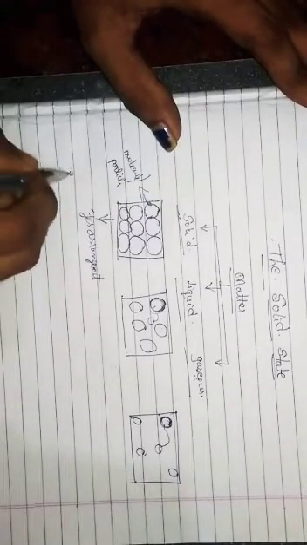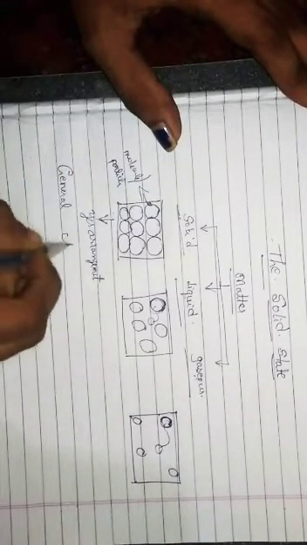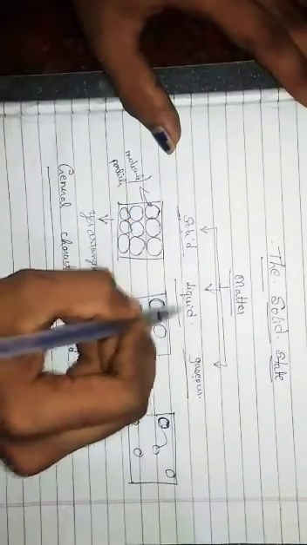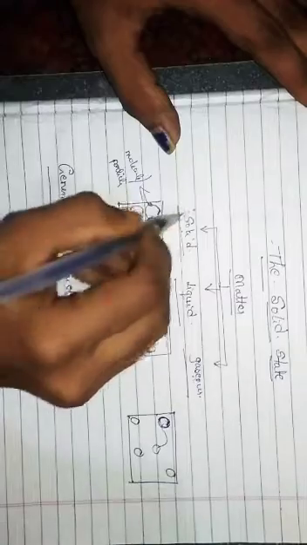Now we will study the general characteristics of solids. In this chapter we will be mainly focusing on the solid. We will not be studying the liquid or gaseous state. We will mainly study the solid state, and we will study the general characteristics of solids.